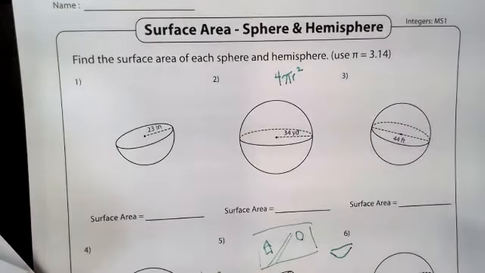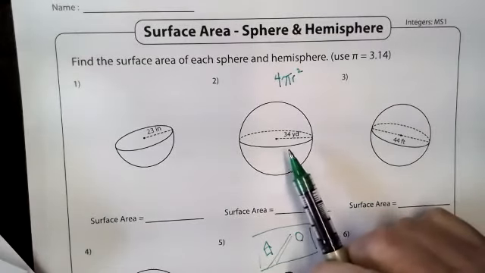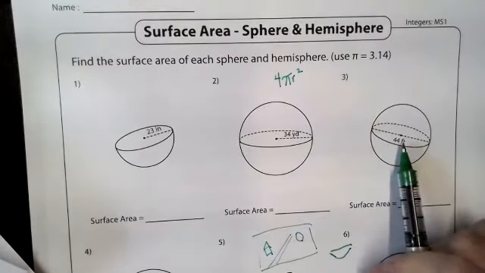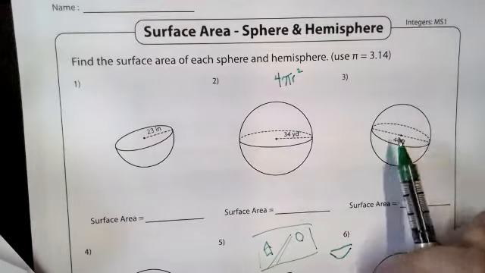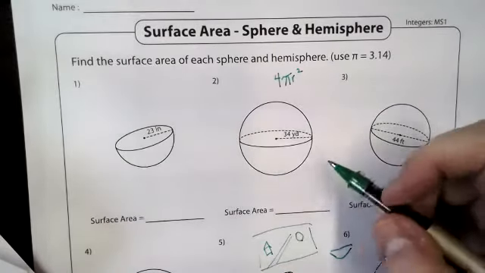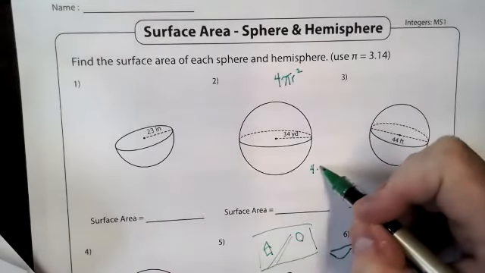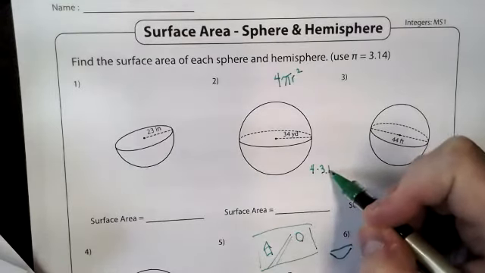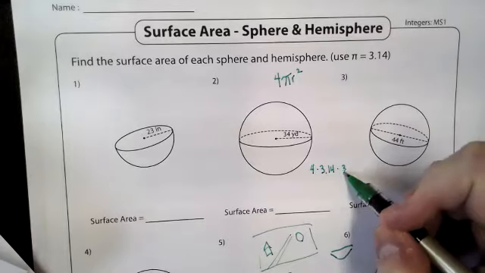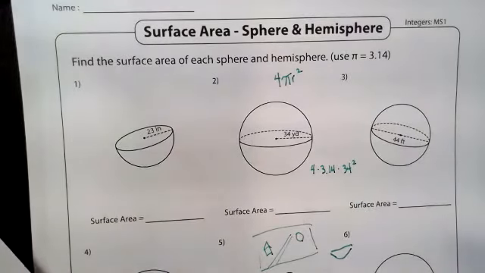So for this, double check your radius always, because you see in this one over here, they give you a diameter. You have to make sure you cut that in half. But here they give us a radius, so we're good to go. We're going to set this up as 4 times pi, which is 3.14, times the radius 34 squared. So that is the setup.